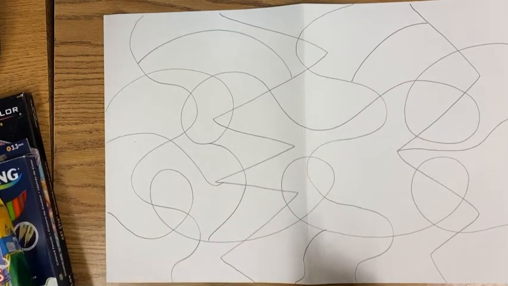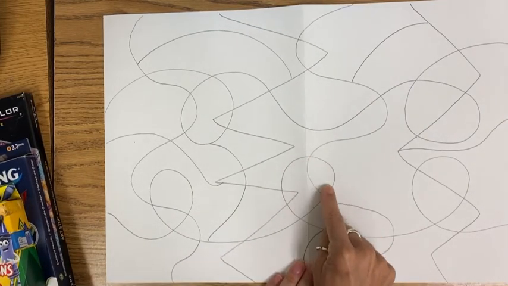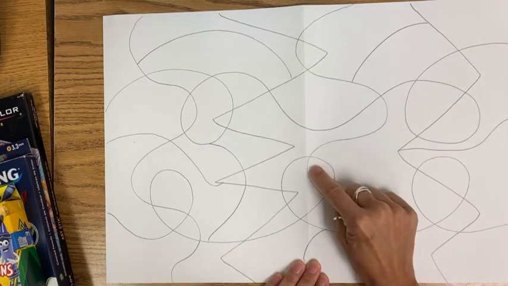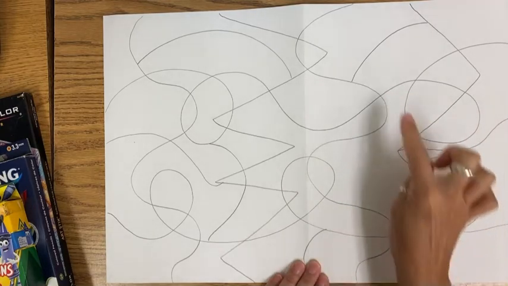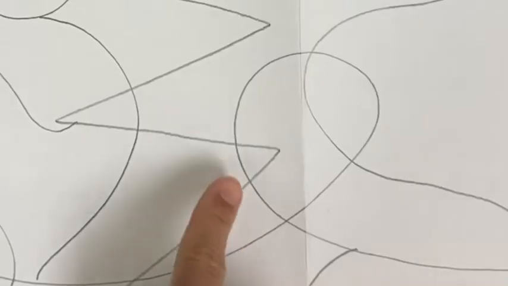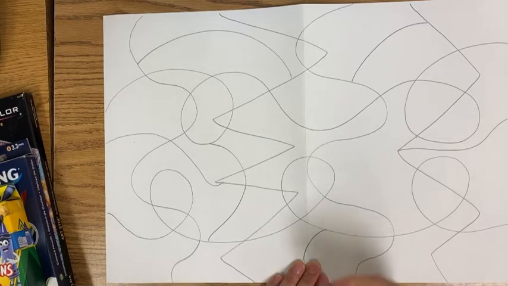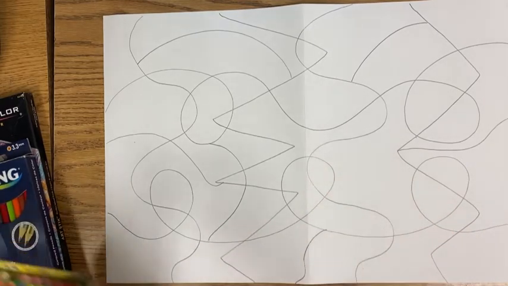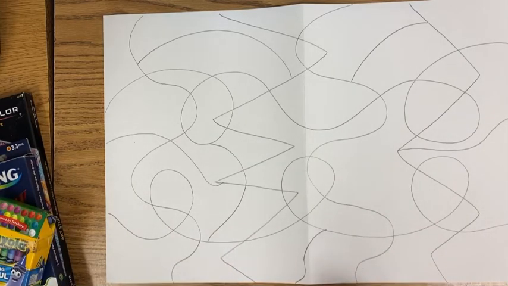And what I want you to think about is each shape that you created with your lines, however small, however large, is one puzzle piece. Think about it as one puzzle piece. This little shape right here is another puzzle piece. And each puzzle piece will be a different color. And you are going to create value in each puzzle piece. Let me show you what I mean. And you can use any color you want for this.